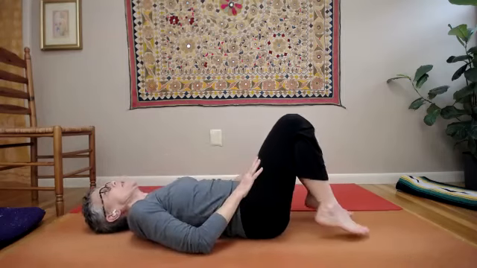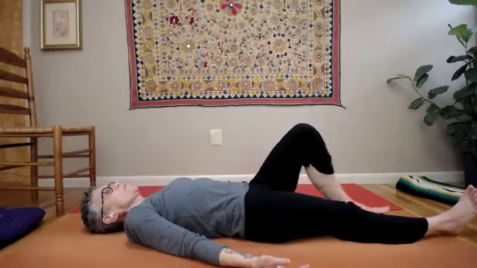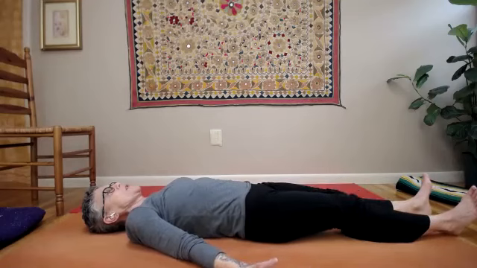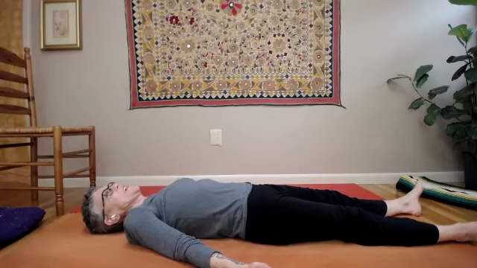And then everybody setting up to your comfort with your comfort products. Could be just the earth and you, or it can be mounds of pillows and for Shavasana.